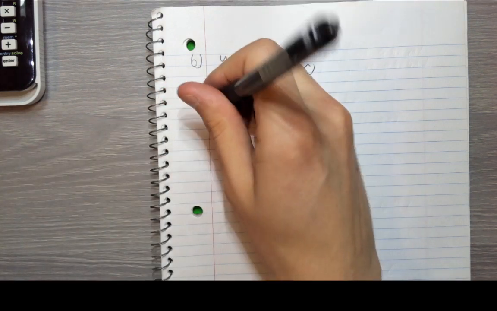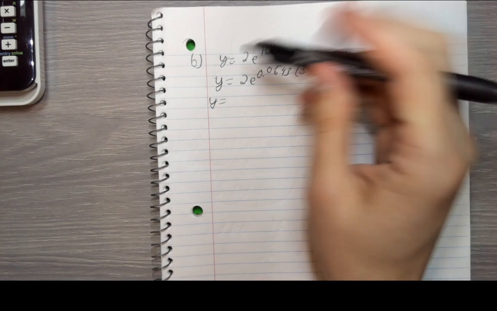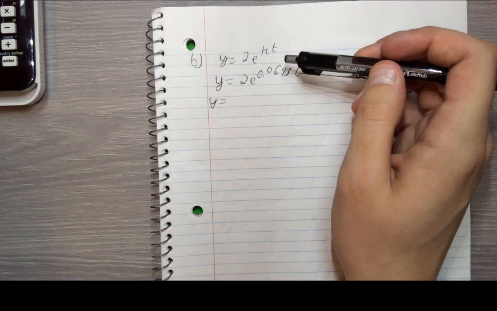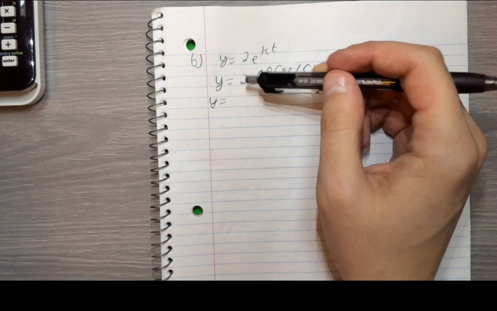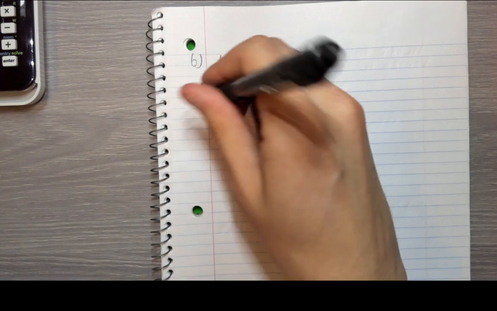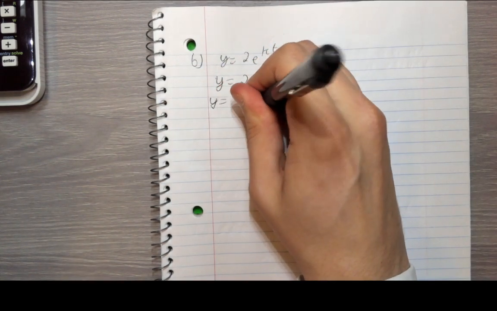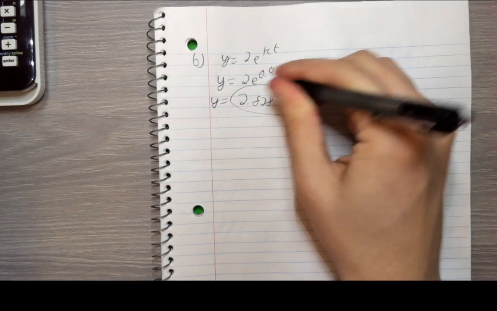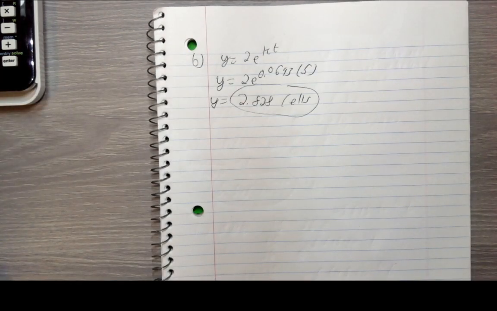All right. And we don't have to do any sort of logarithmic manipulation. We don't have to do anything crazy, right? We already have y isolated. It's by itself. So to solve for y, you just put that in your calculator. And you get 2.828 cells. So that's the amount of bacteria on the food after 5 seconds.